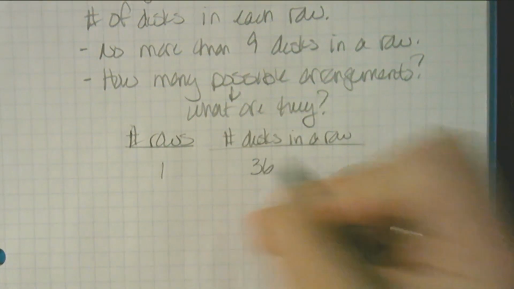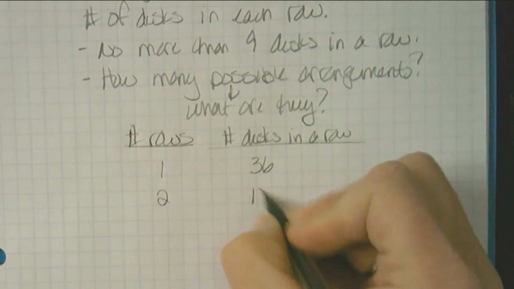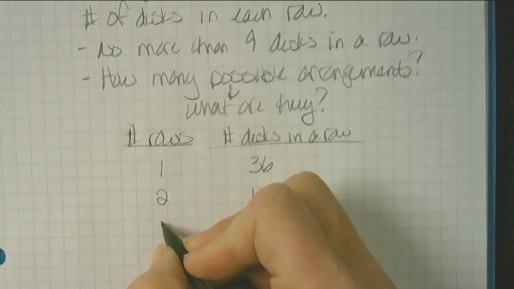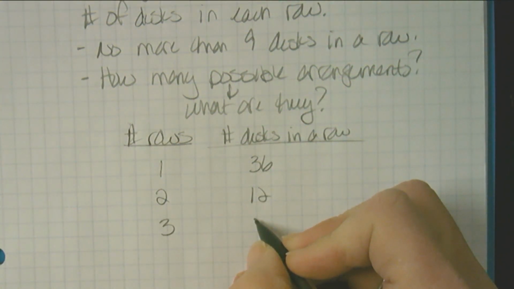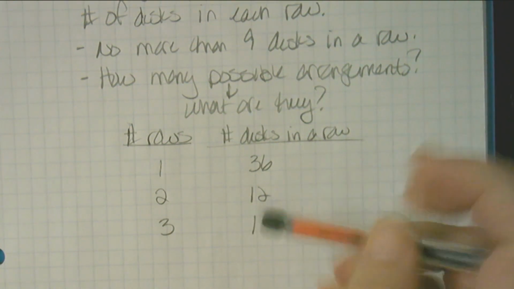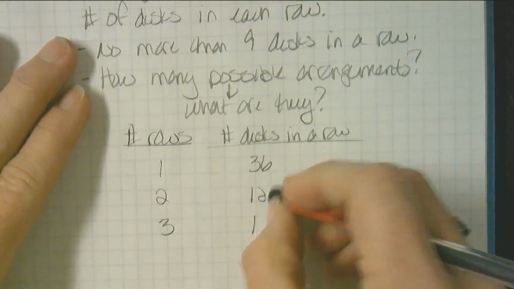1 and 36. 2 and 12. Keep going. Excuse me? Is there a 3? 3 and 12. This is 2 and 18.